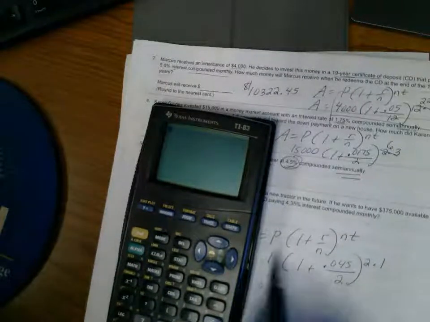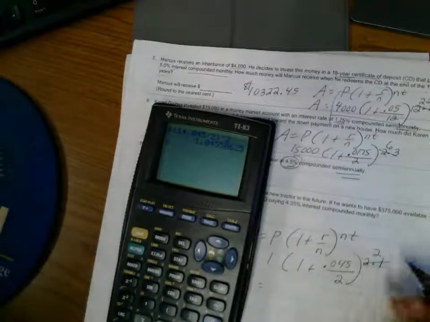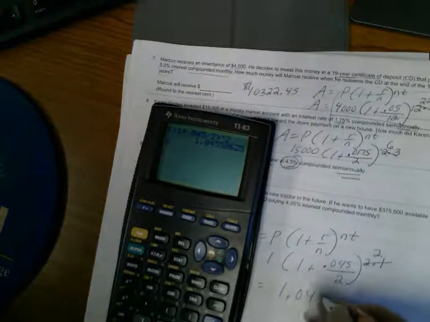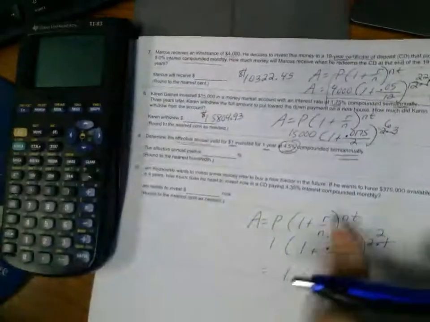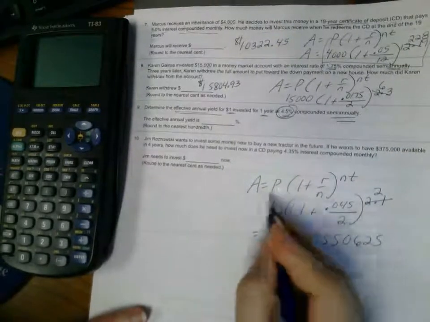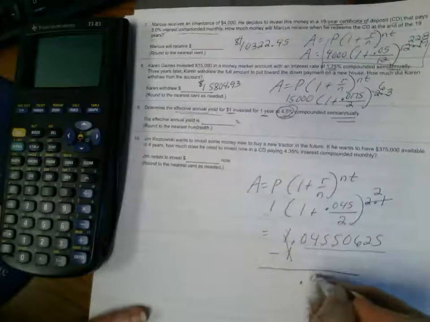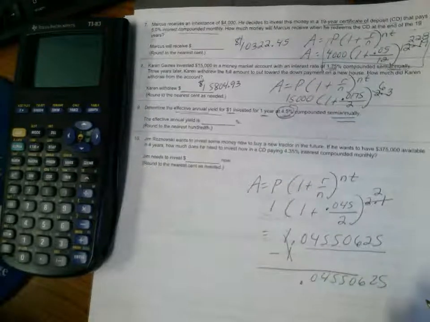You really don't have to type in that 1, but you can if you want to, but it's times 1, so that won't change anything if you don't. And we raise that to the second power. Always multiply those together first and just leave that as a 2. And that gives me 1.04550625. Now, to get the effective yield, you want to take your dollar back off and see how much of this is actually interest. The dollar we originally invested as principal, we want to subtract that off, and so it just leaves these numbers, which would be our interest growth in 1 year, basically 4.5 cents.